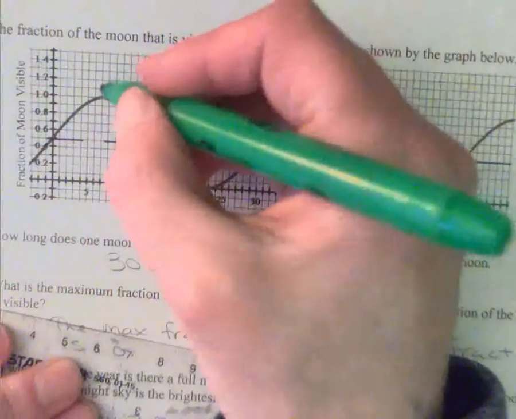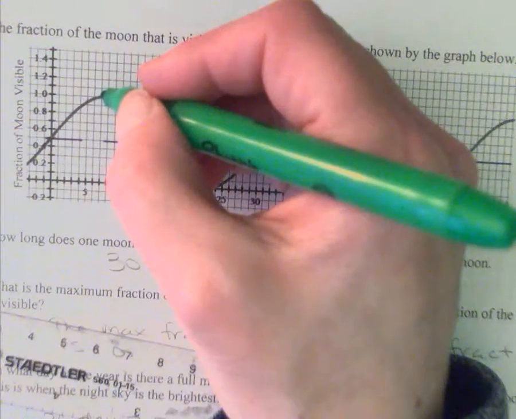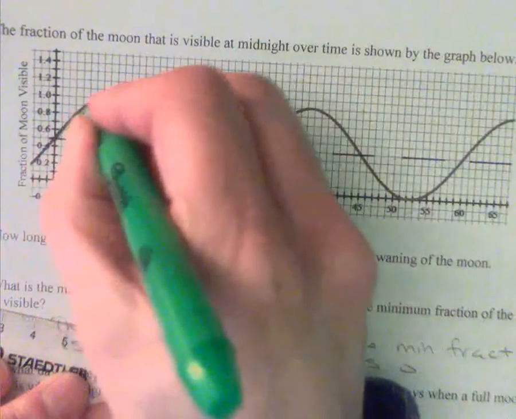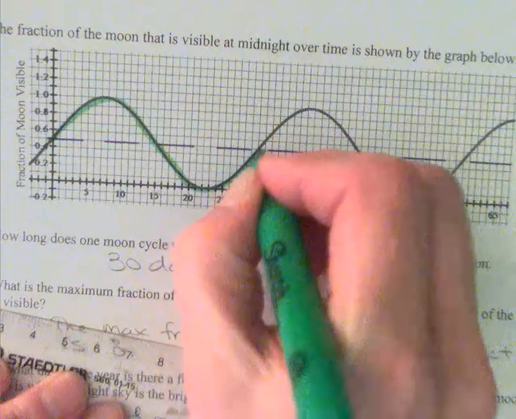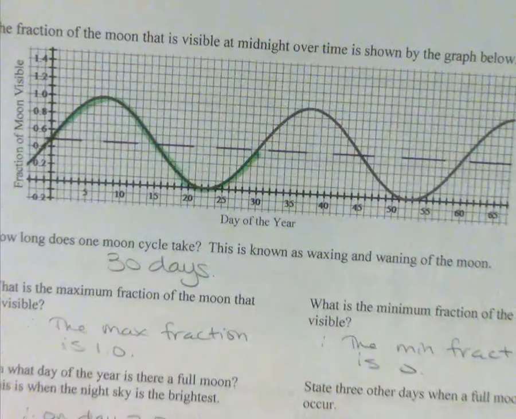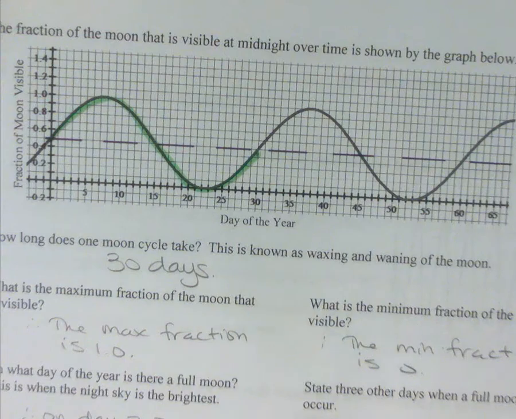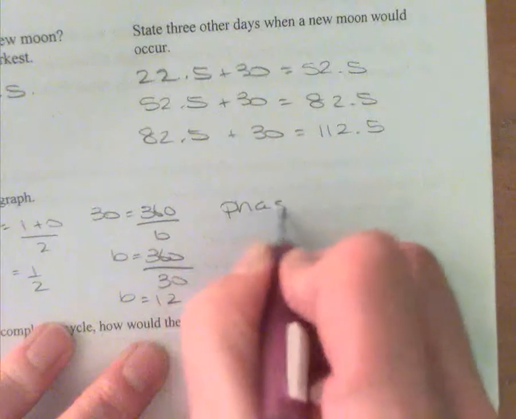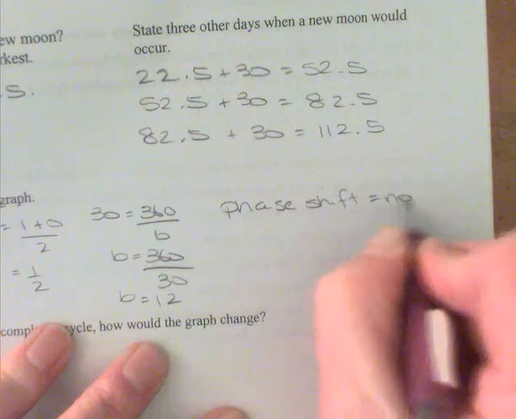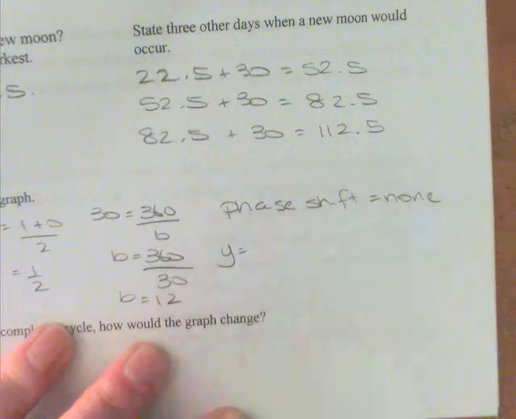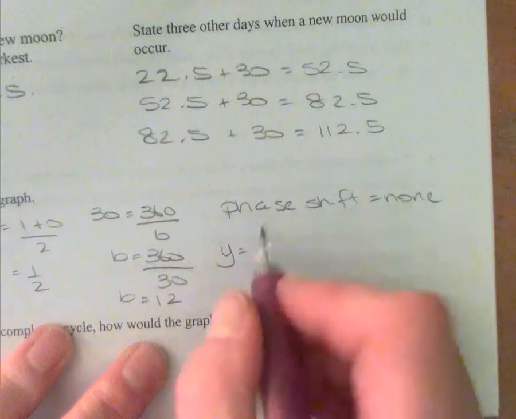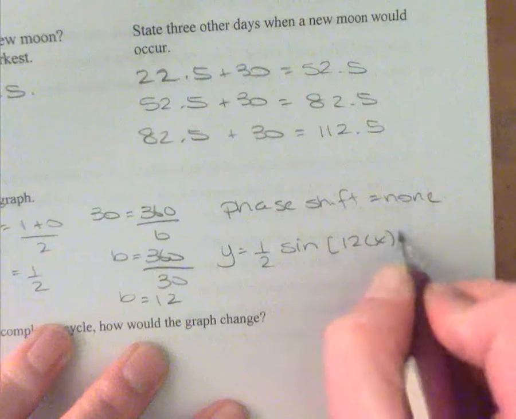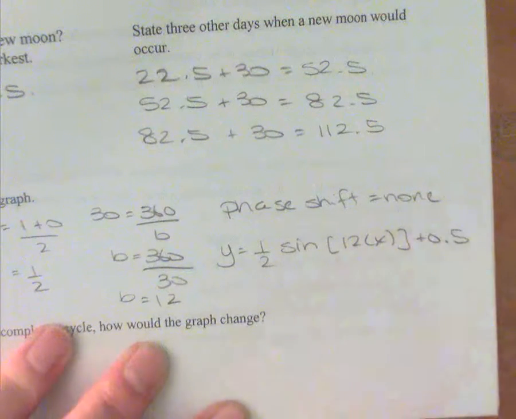If you want to go with a cosine graph, you could have a phase shift of 7.5 to the right. You could have an upside down cosine graph. It really is up to you. So I'm going to pick this cycle here. In this case, I'm going to say that the phase shift is none. I've picked a sine graph and it's going in the right direction, so I would say a half sine. My b is 12. I didn't have a phase shift, and I'm going to change this to 0.5.